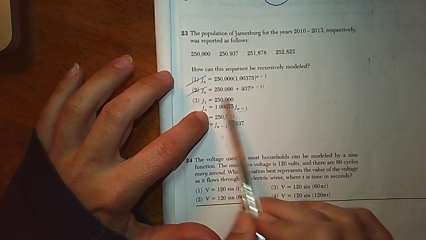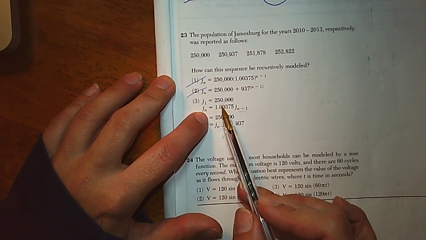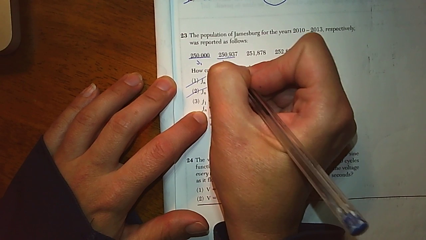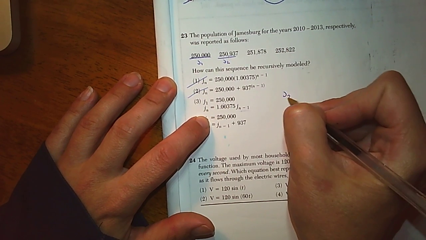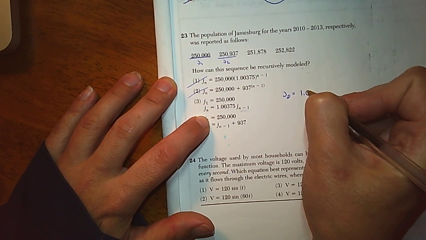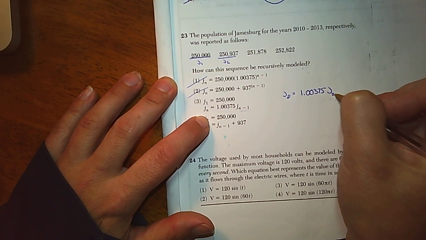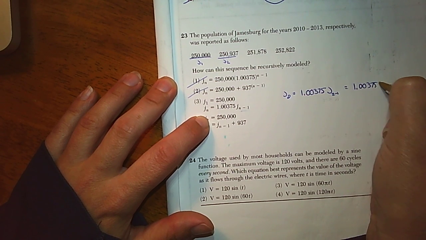Now, let's use the formulas and see which one gives us these. So let's try this one to start. So this would be J1, this would be J2. So let's see if we can get this formula to create this. Well, J2 equals 1.00375 times J(2 minus 1), which would be J1.